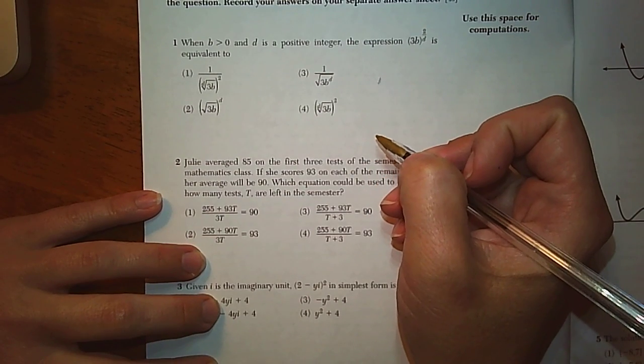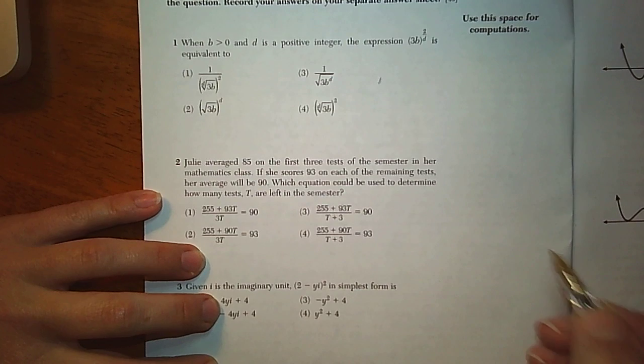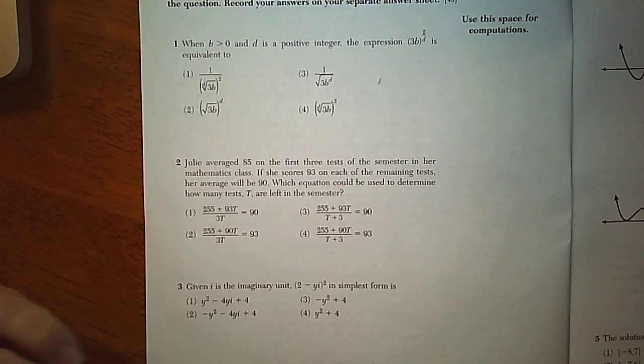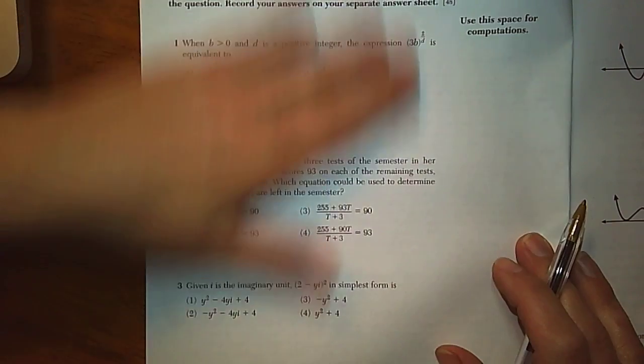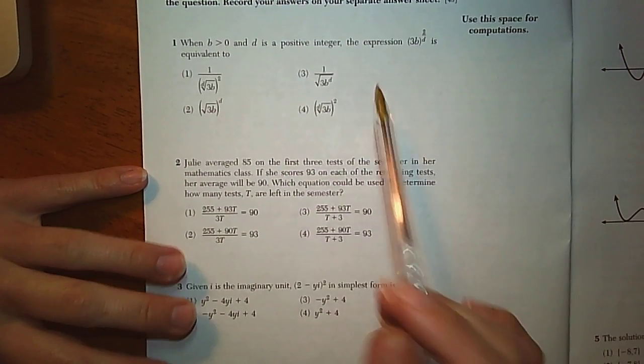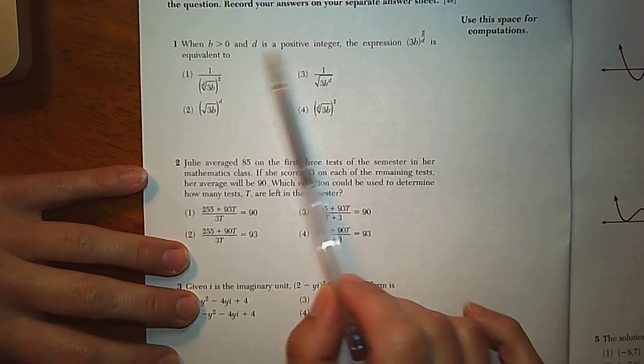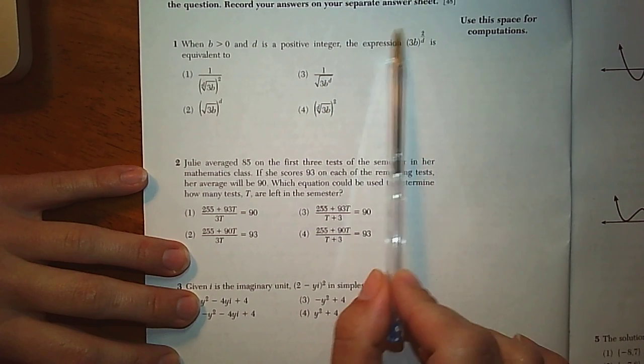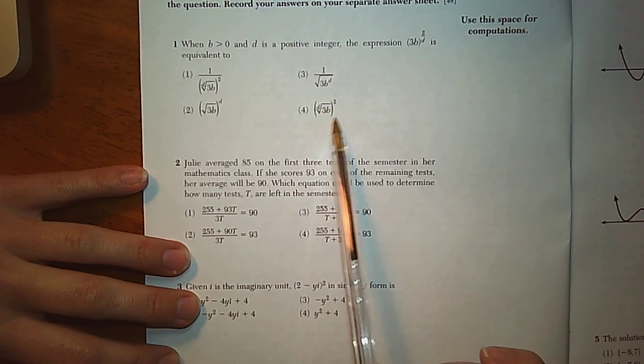I'm going to run through the multiple choice section, and then I'll do the 2-point section separately and the rest of it separately from there, so we don't have too much in one shot. To start off, I want to do this first one where they give us this and they want to know which one's equivalent to.